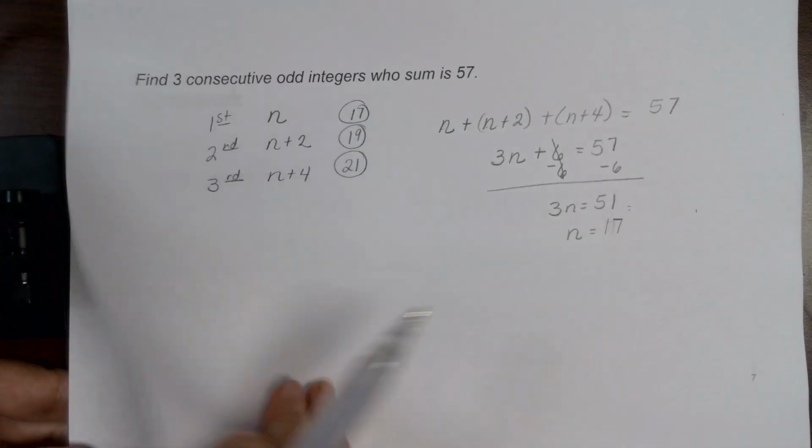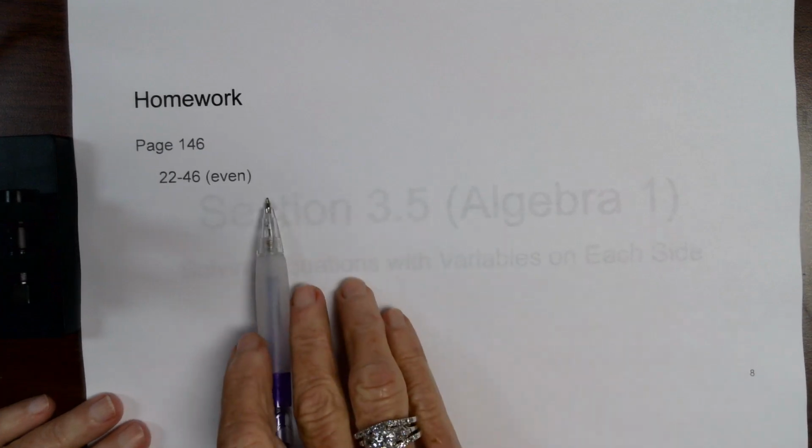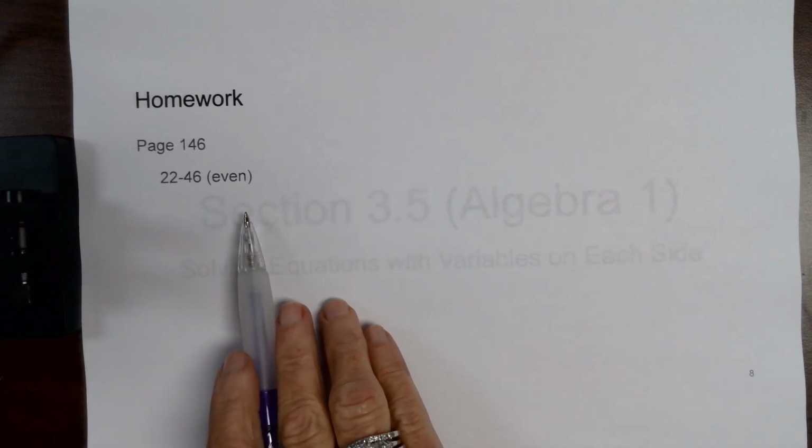All right, your homework on this is page 146, 22 through 46 even.